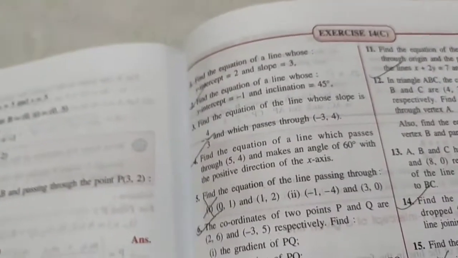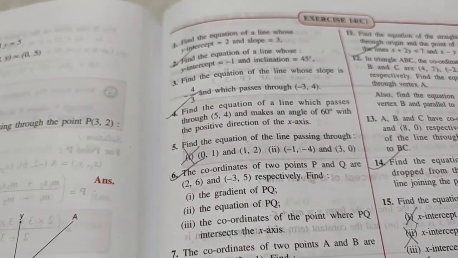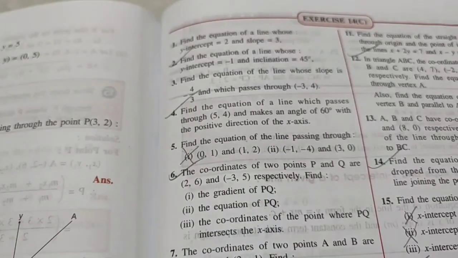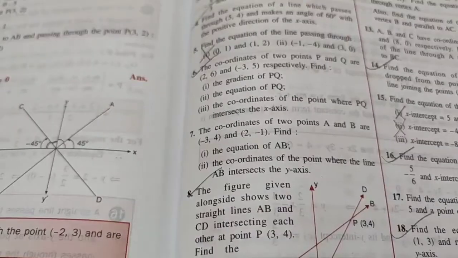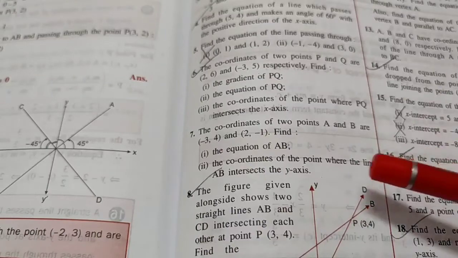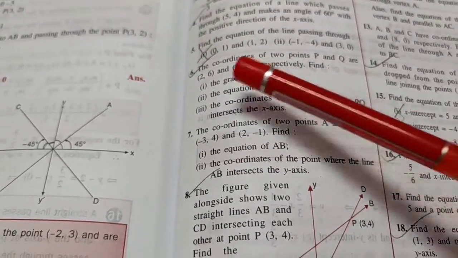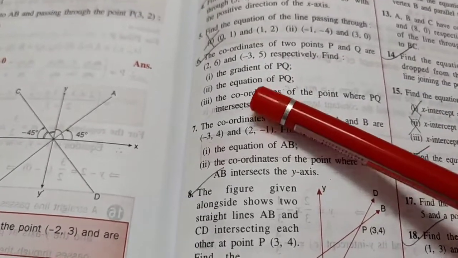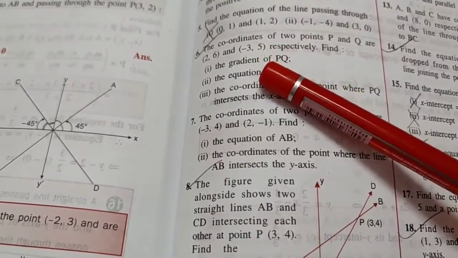Next, cancel 5.1. Let's do the 6th question. Now this is type 3 where two points are given, slope is not given. So how do we solve such a sum? First, we find the slope. Roman number 1 says find the gradient of PQ. That is nothing but the slope, and if two points are given, we know how to find the slope. Then Roman number 2, find the equation. Well, once we have the slope and since we have the point, we can use the slope point form.